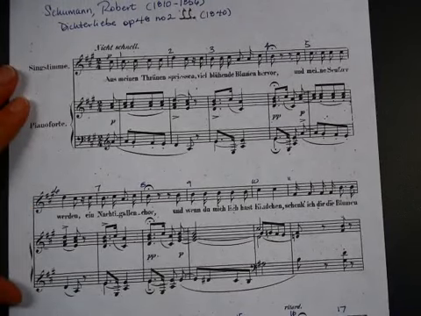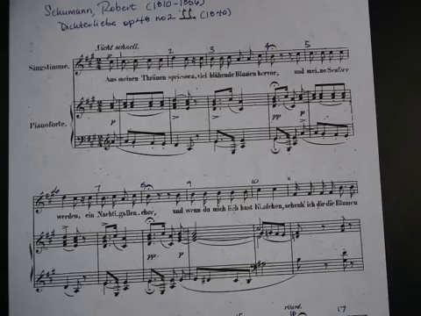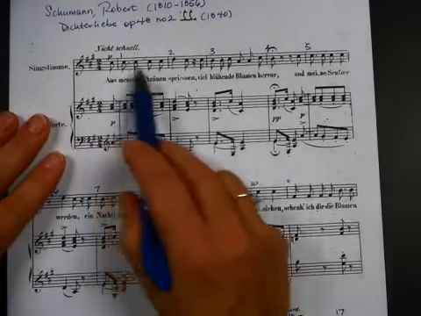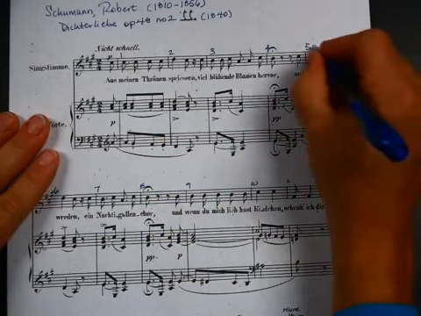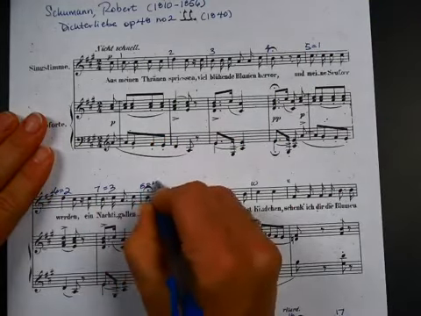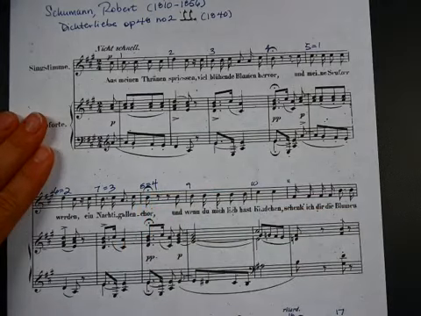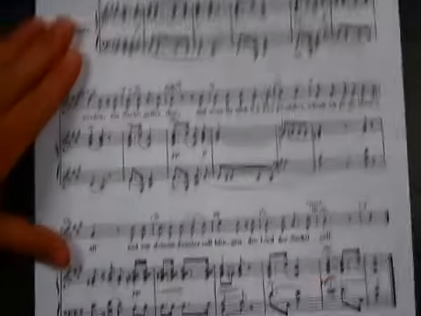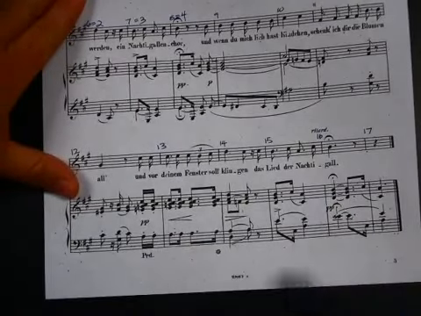We have 17 measures. You've already listened to it, so you know there's lots of repetition within this song. For example, the first 4 measures are repeated in the next 4 measures, though with different text, and at the end we get a repetition of the cadence, and actually there's repetition starting in the last 4 measures, varied repetition.